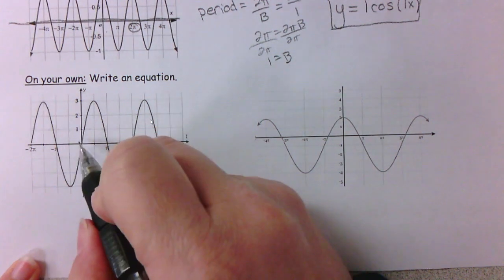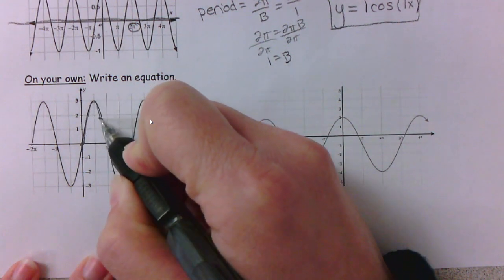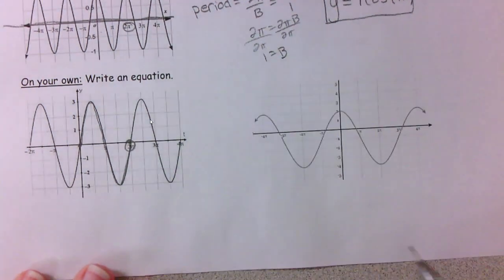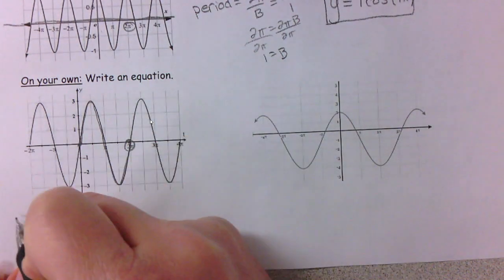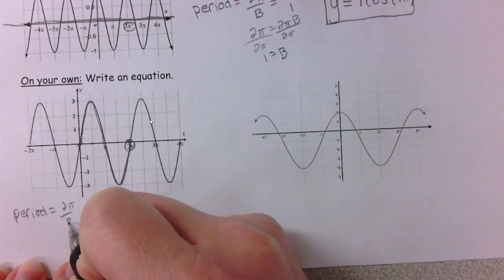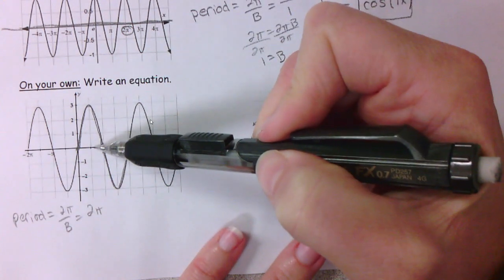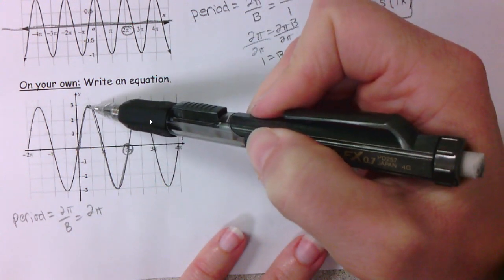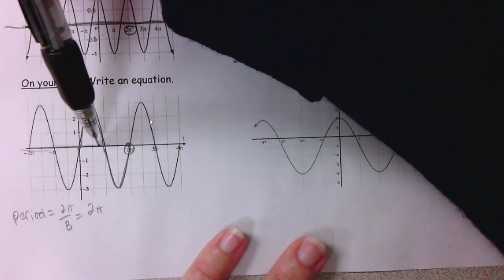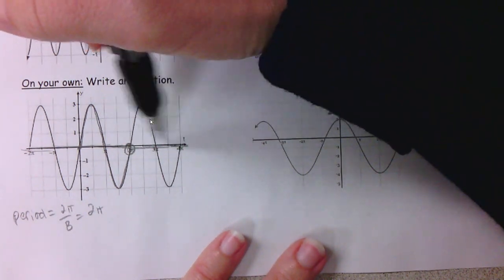All right, so for this one, I start on the y, so we can pick out the period, and then I go down, and then right here, I start to repeat. So there's a sine function, and my period, which is 2 pi over b, equals 2 pi, because that's where it starts to repeat. If we do the amplitude, 3 minus negative 3 is 6, so if the whole thing is 6 long, that means 0 would be my vertical shift.